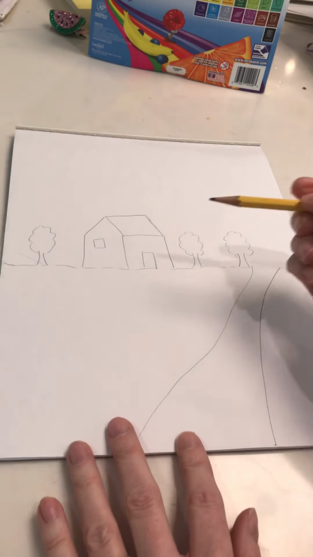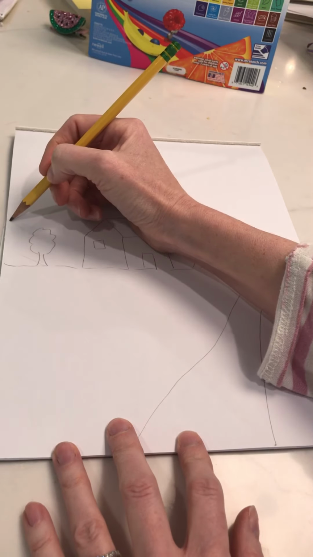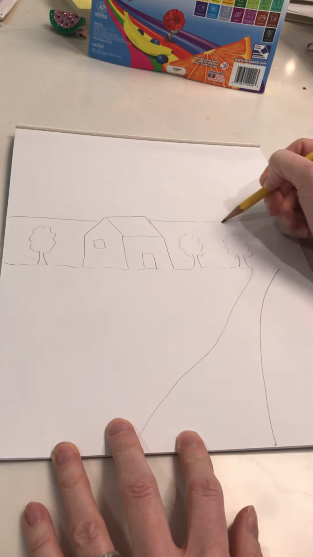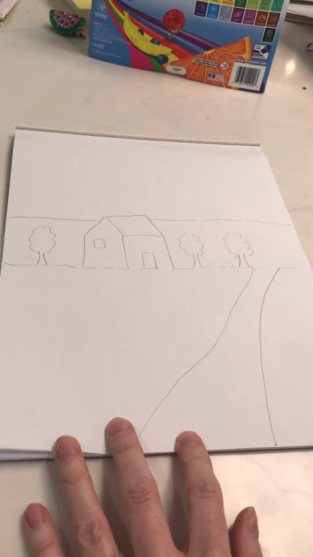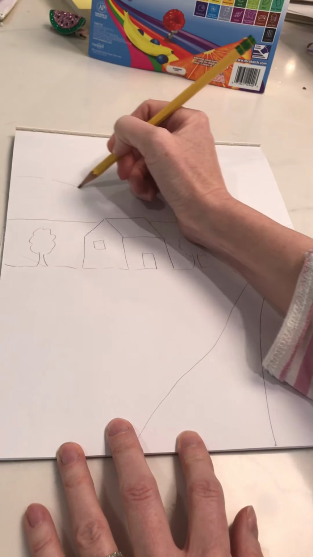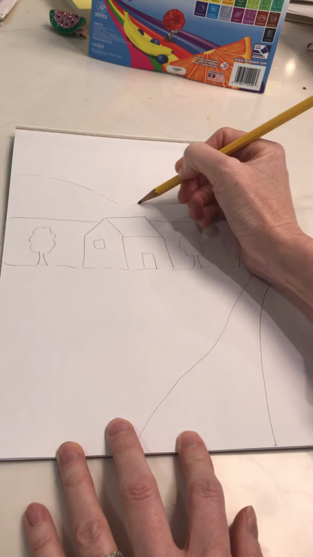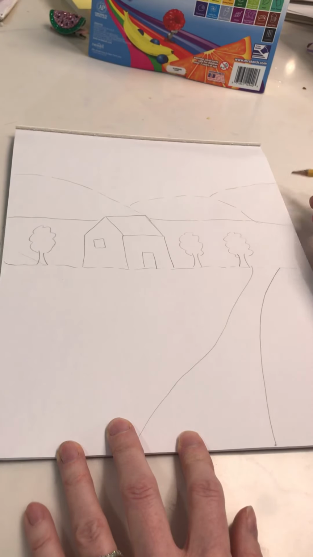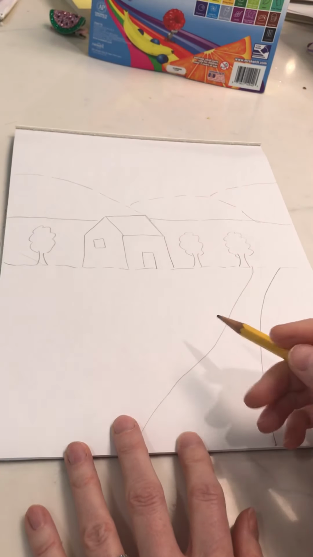Okay, now we're going to do our horizon line. And that horizon line is going to go right in the back of this house. And then in the background, I'm going to have some mountains. So now we know that this house is near the mountains.